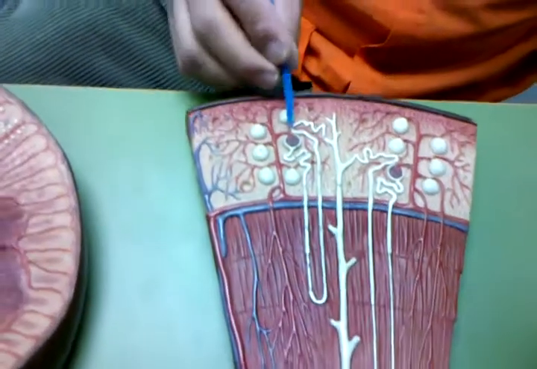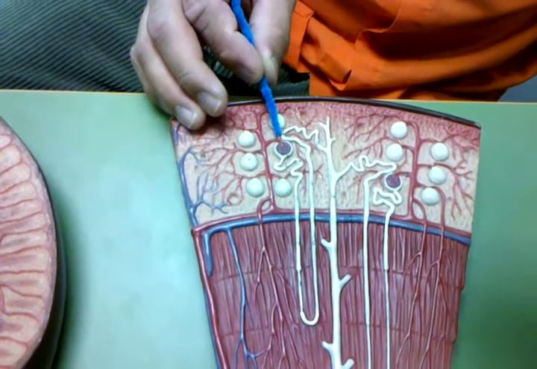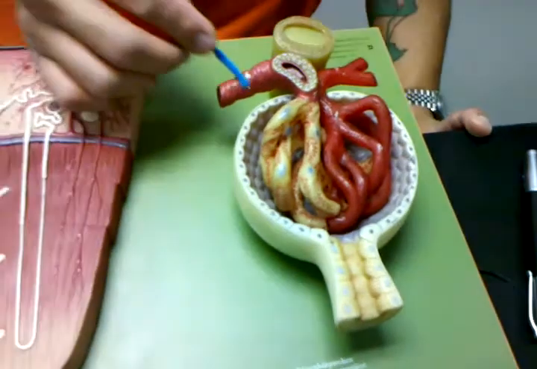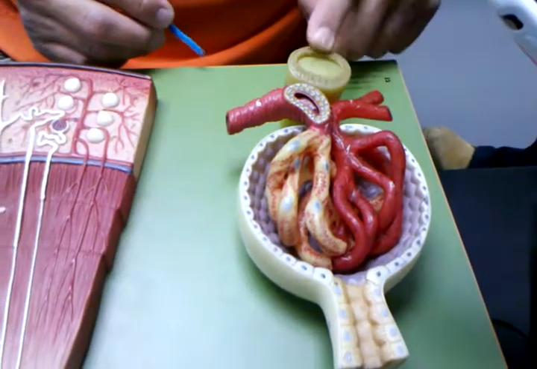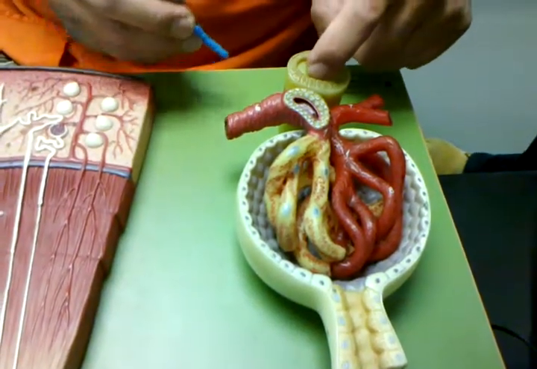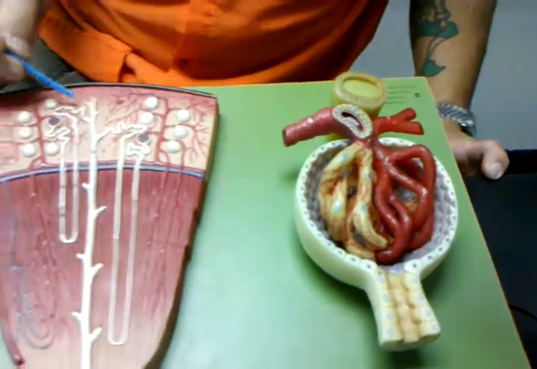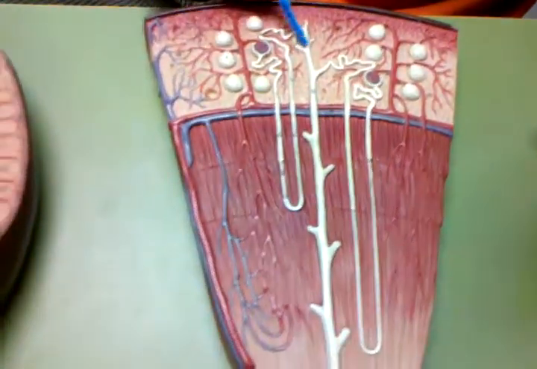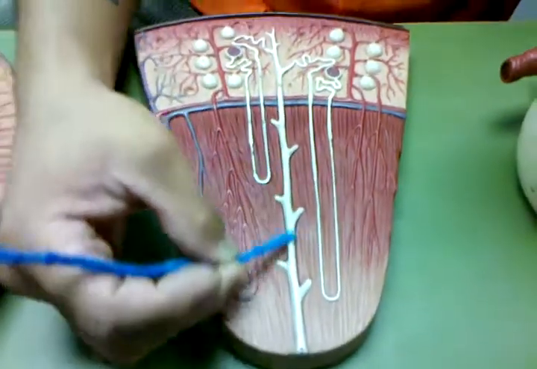And what you should notice is the distal convoluted tubule comes very, very close to this afferent arteriole right here. So if we jump back to the other little model over here, here's the afferent arteriole. This is the distal convoluted tubule. So the juxtaglomerular complex is very near the distal convoluted tubule, and it's near the afferent arteriole. Now, after the distal convoluted tubule continues, it goes all the way to the collecting duct or collecting tubule, which is this long structure right here.